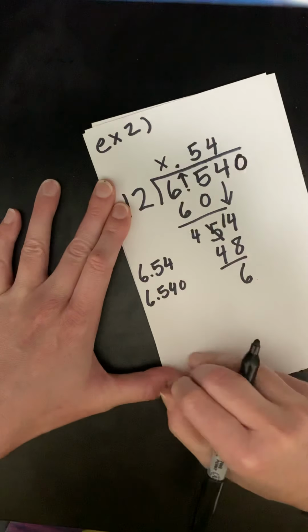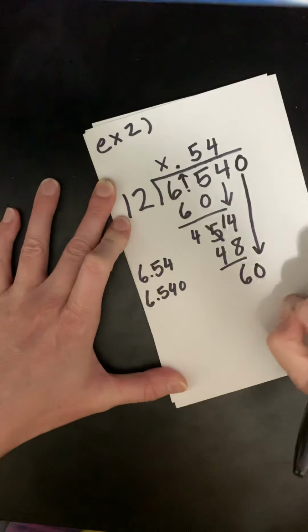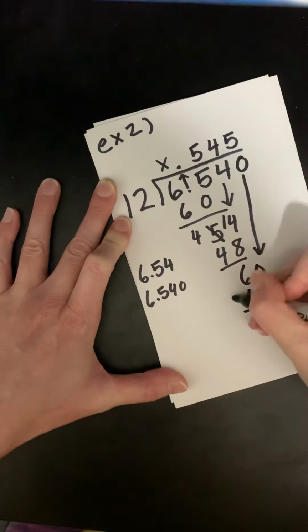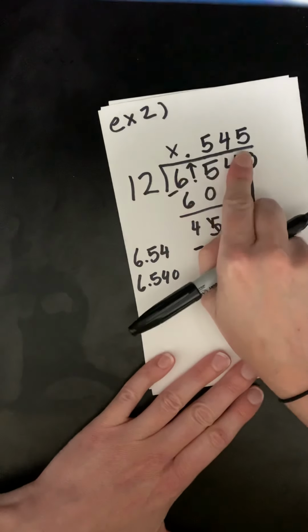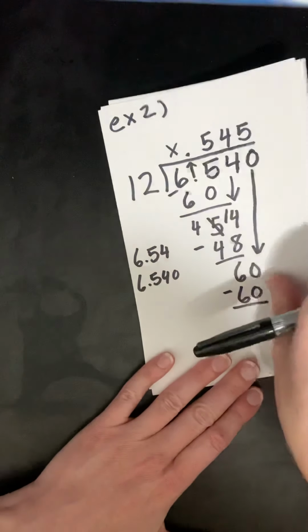So that's what I'm going to do. I'm going to add a 0 to my number. I'm going to bring it down, and then it's going to be 12 divided into 60, which is a 5, and then that's a 60, and the answer is 545 thousandths, or 0.545.